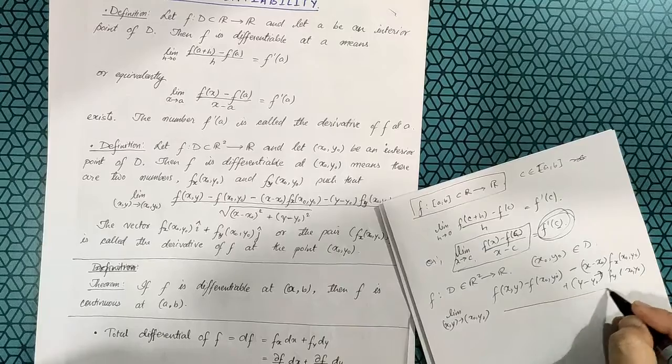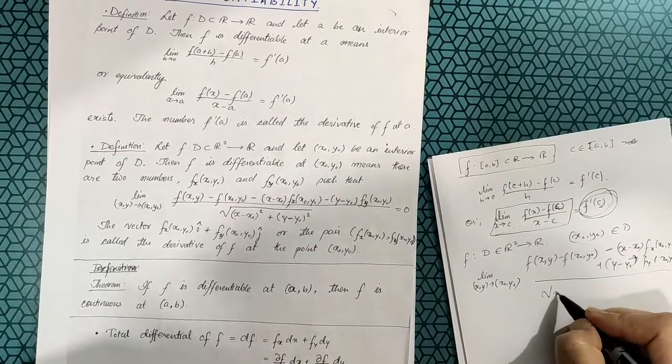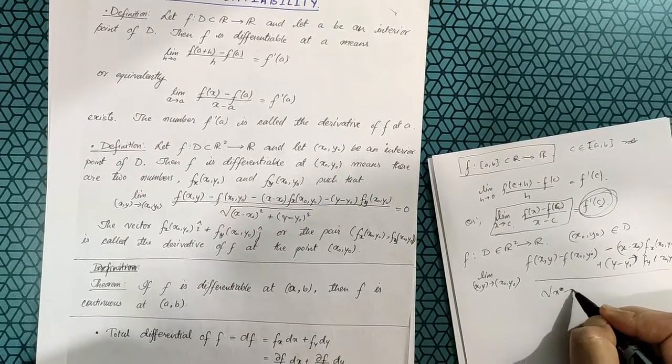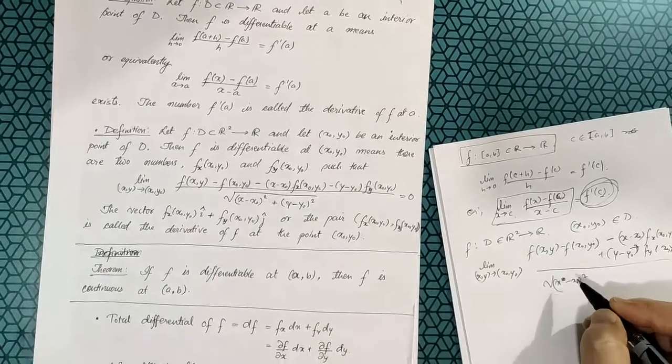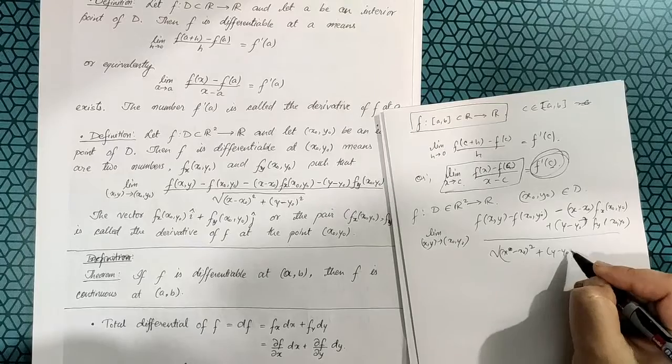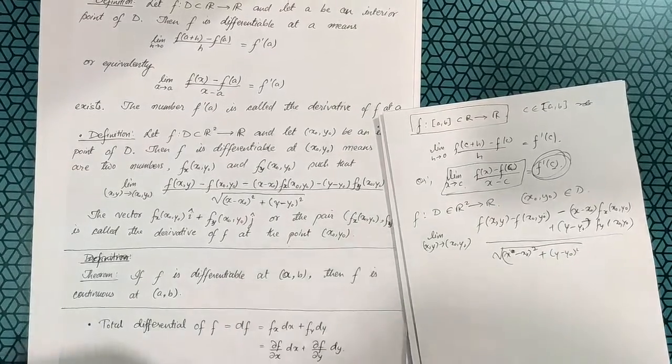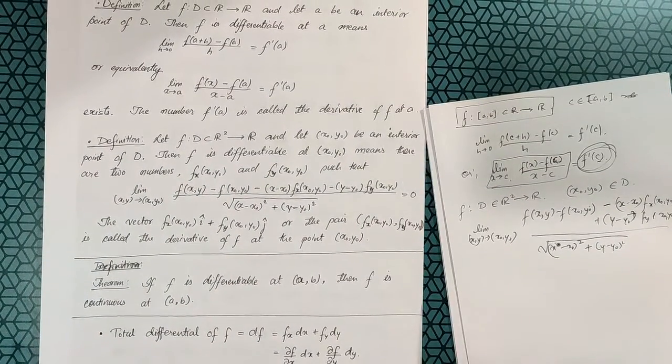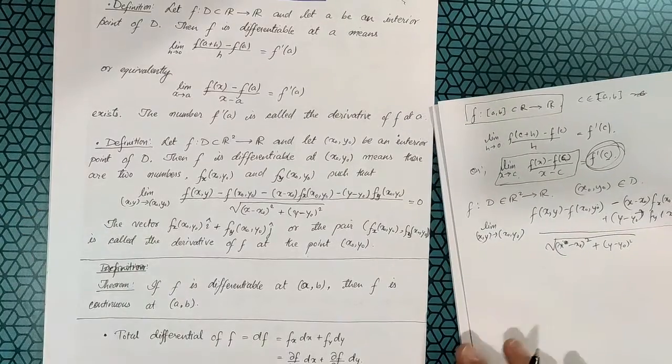So we need to add up the partial derivatives in this case, divided by root of x minus x naught whole square plus y minus y naught whole square. So let us understand by the definition what is written.